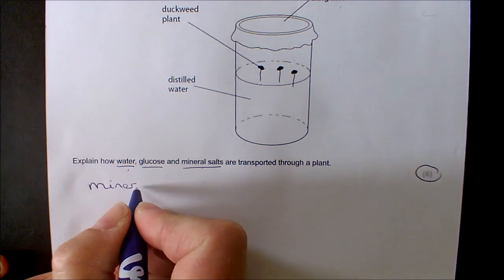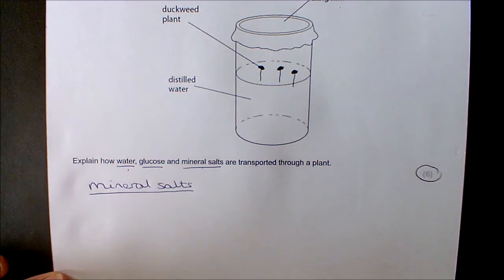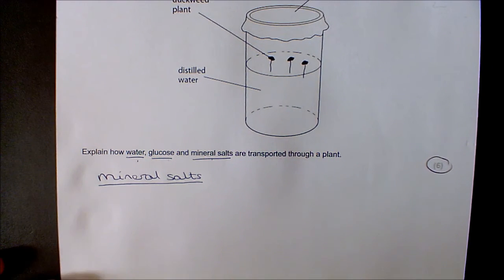So when you answer 6 mark questions in your exams, you can do little subheadings and you can use bullet points to make it nice and clear for the examiner what it is you are trying to get across.